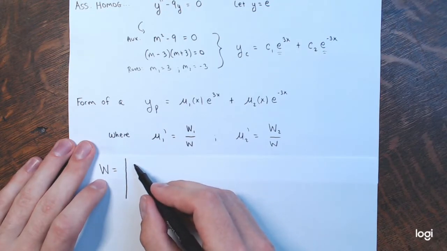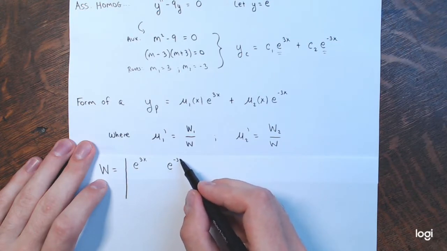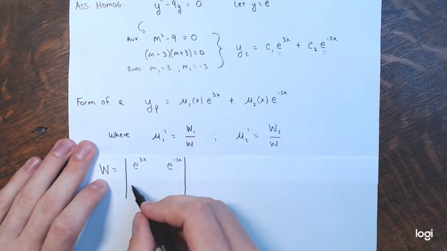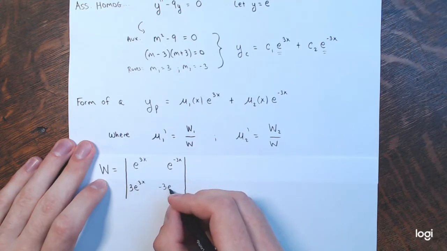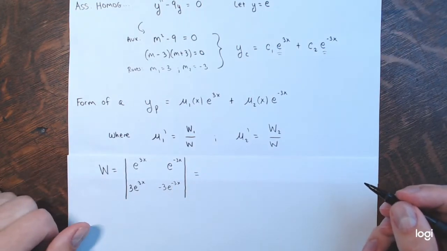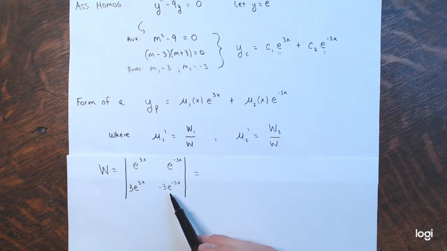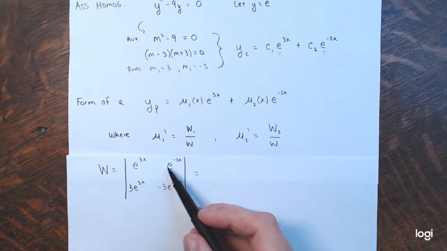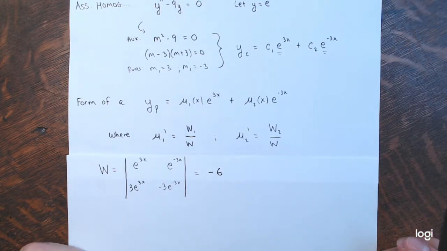So the determinant: you've got e to the 3x, e to the negative 3x in the first row, and their derivatives, 3 e to the 3x, negative 3 e to the negative 3x in the second row, and take the determinant. So this would be negative 3 minus 3, that'd be negative 6. The determinant is equal to negative 6 for any value of x.